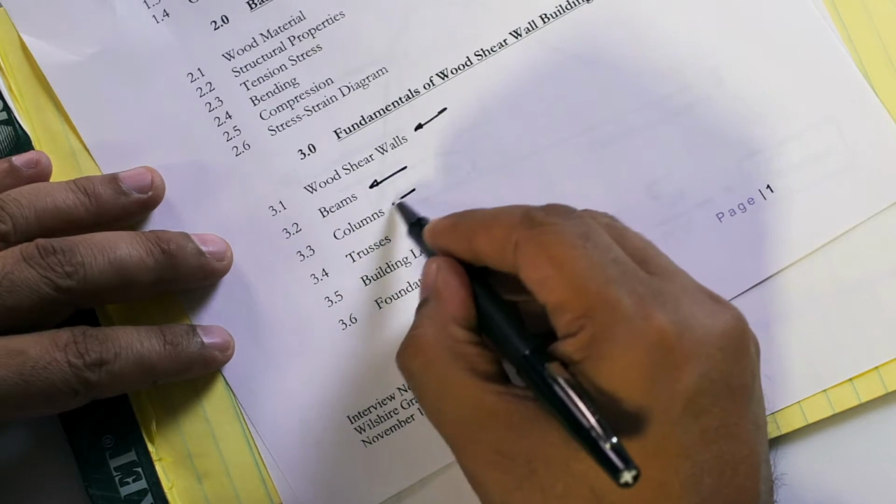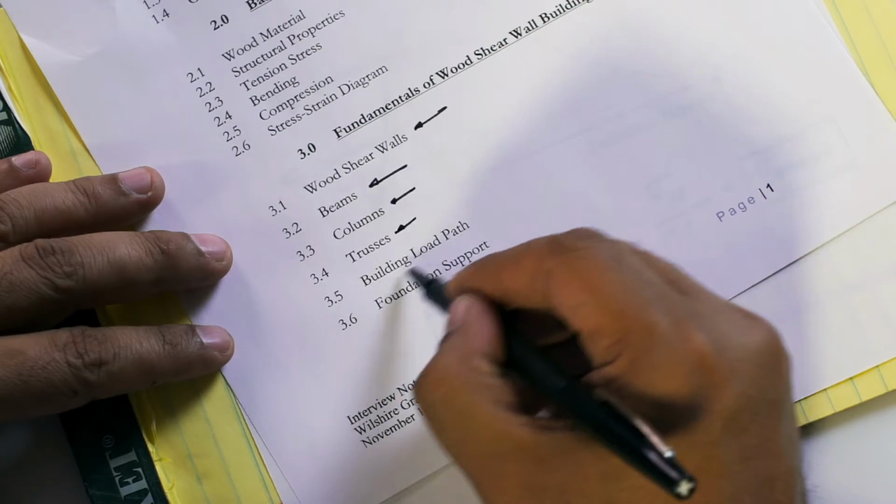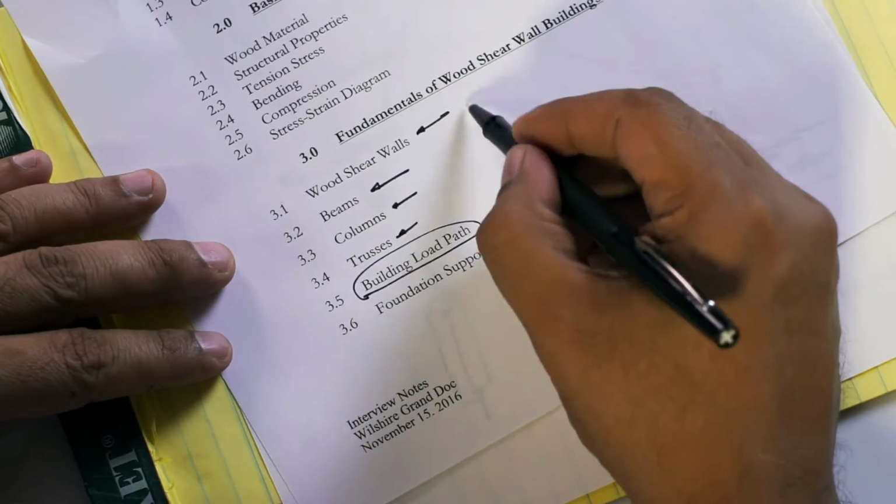And this applies for all wood members. It applies for the wood shear walls, wood beams, columns, trusses. We talked about load path. They all have factors of safety associated with them.